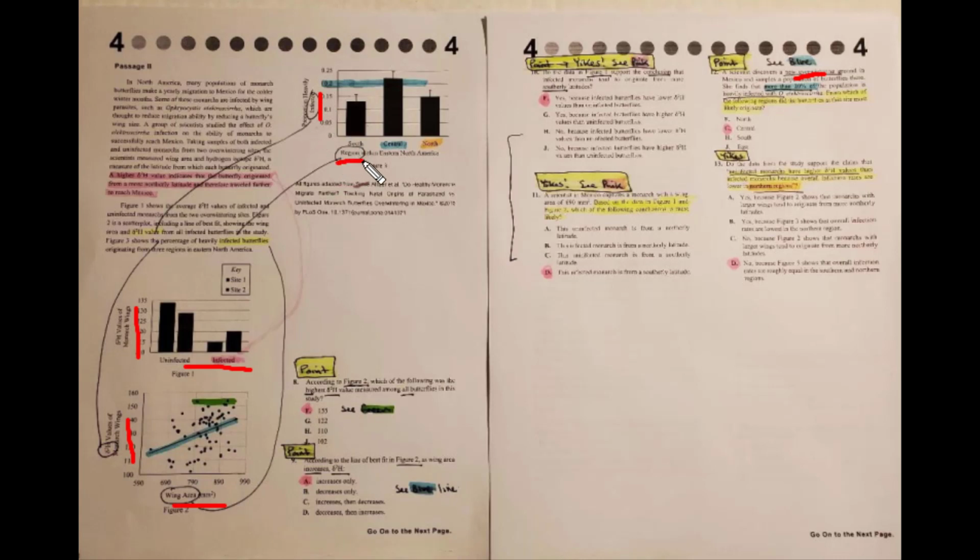Now the question, if you look at the answer choices, is about the region. So that's where we're going to find the answer. Now, when we do that, we just got oriented. Just orient yourself to where you're going to be looking, okay?